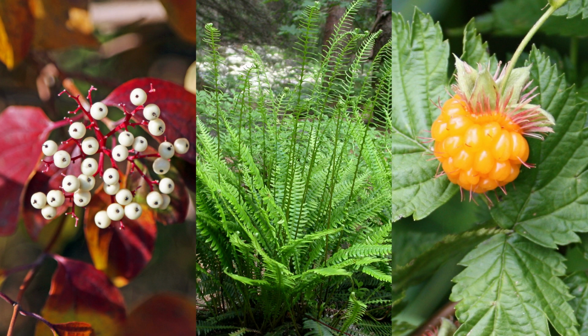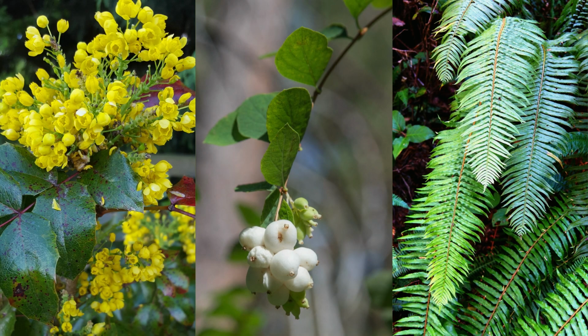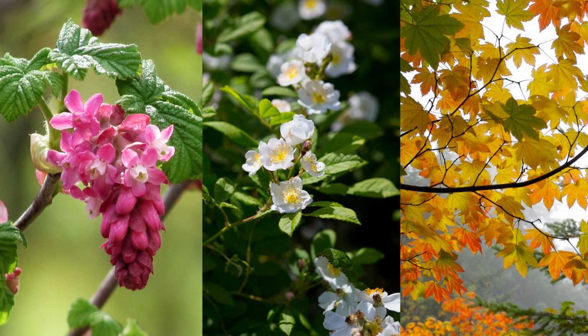For wet locations, choose plants such as red osier dogwood, deer fern, or salmonberry. These would also do well in Zone 1 of a rain garden. Plants such as tall Oregon grape, snowberry, and swordfern do well in sites that are occasionally wet or Zone 2 of a rain garden. For a dry area or Zone 3 of a rain garden, consider using plants such as red flowering currant, mock orange, or vine maple.